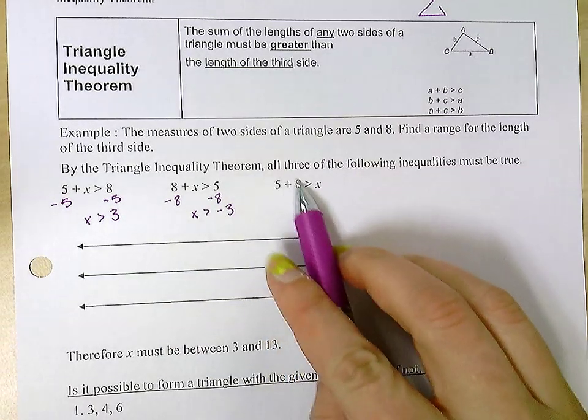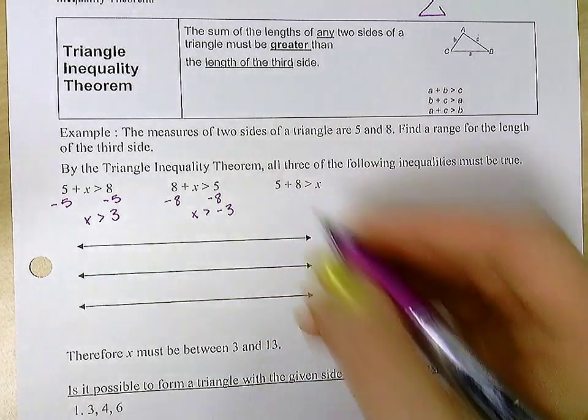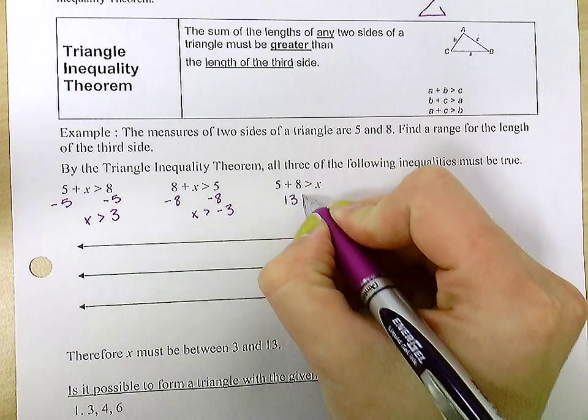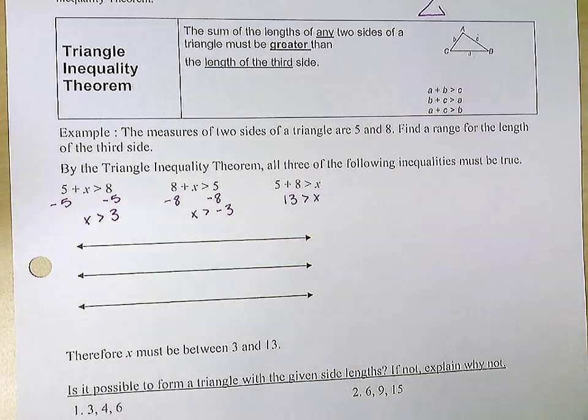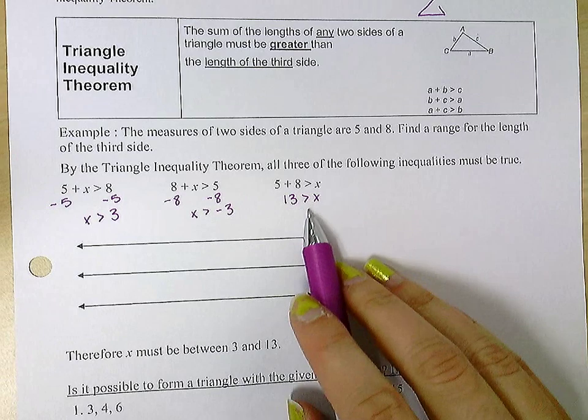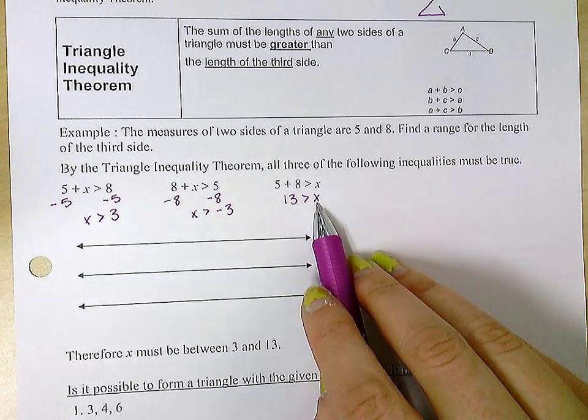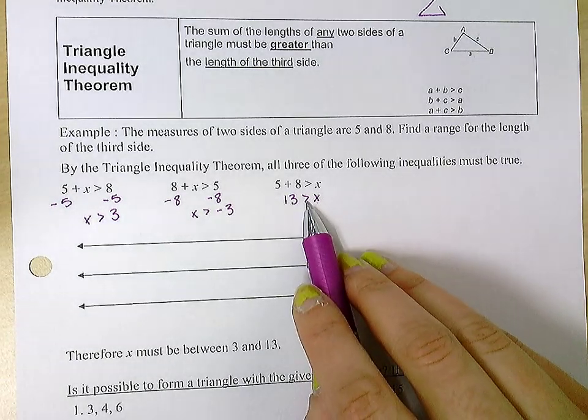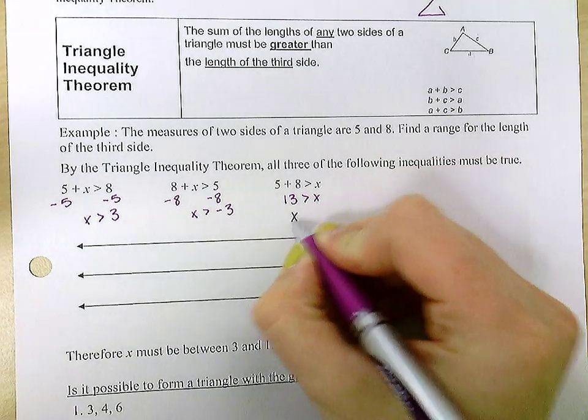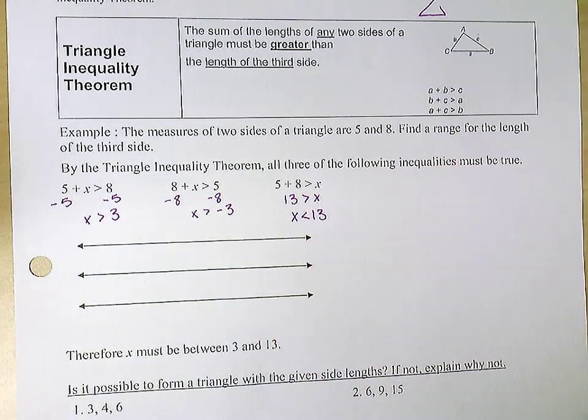And then I have my 2 sides added together. So 8 plus 5 is 13, and that's greater than x. So I can rewrite this last one. If I read it backwards, this says x is less than 13. If I switch that order, I have to flip that sign.